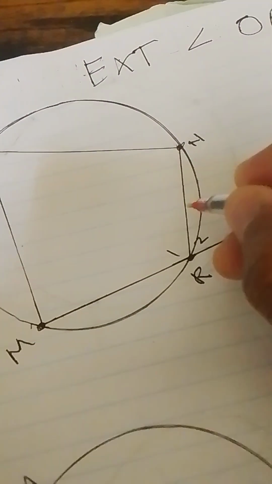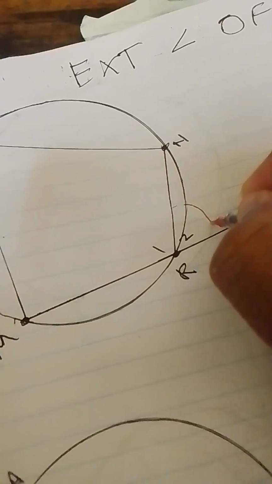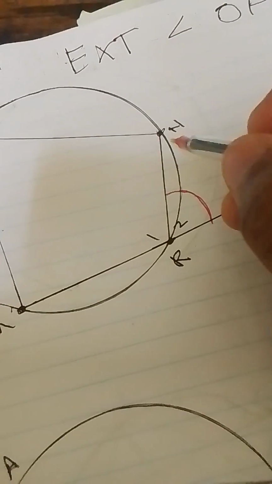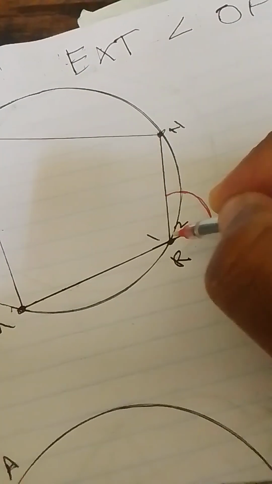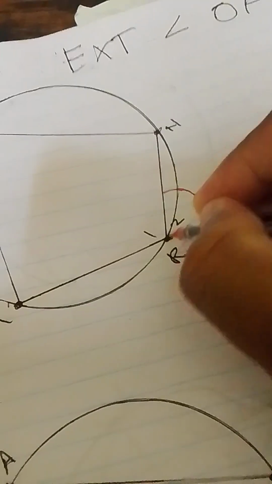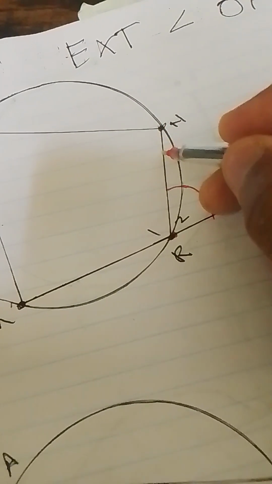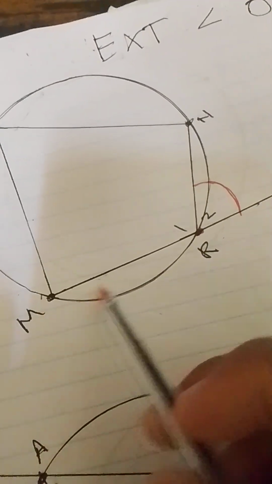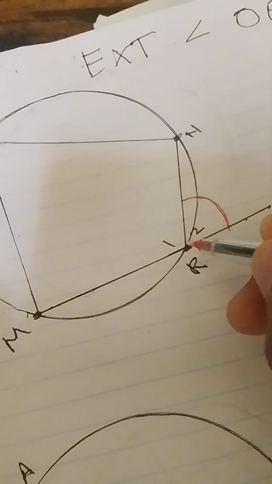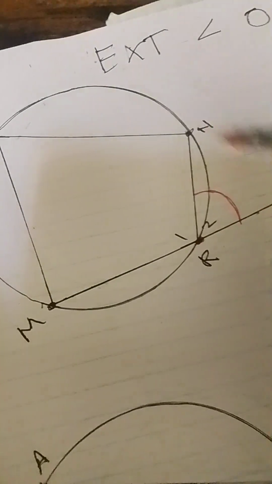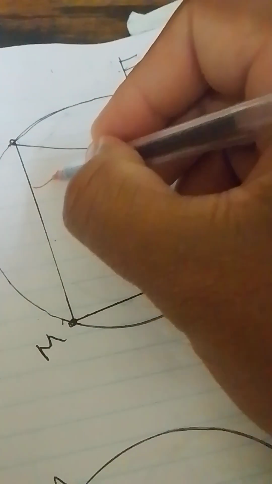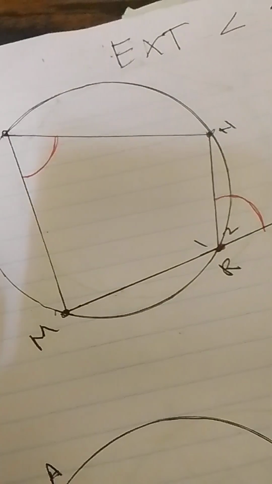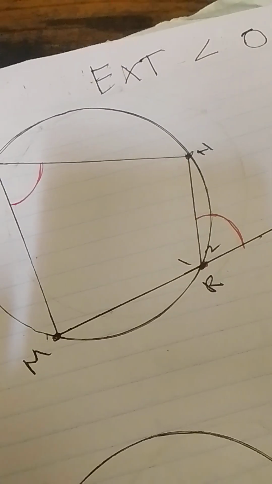So this theorem says this exterior, remember exterior is an angle that is outside. This exterior angle is formed at this point. So you have this side, which is the chord NR, and then you have the chord MN. So at this point, we are saying this angle will be equal to that one. I won't show you where this theorem is coming from for now, but this one is easy. You can prove it on your own.